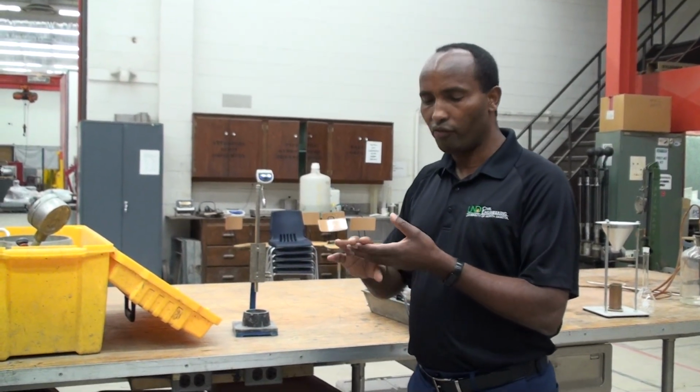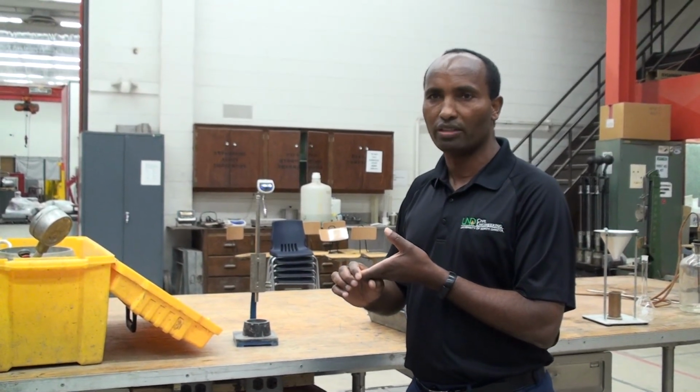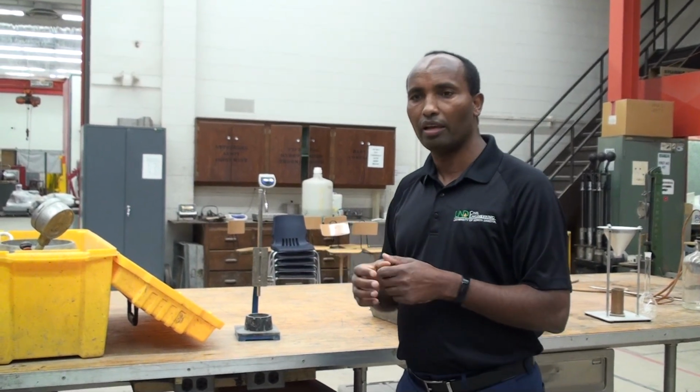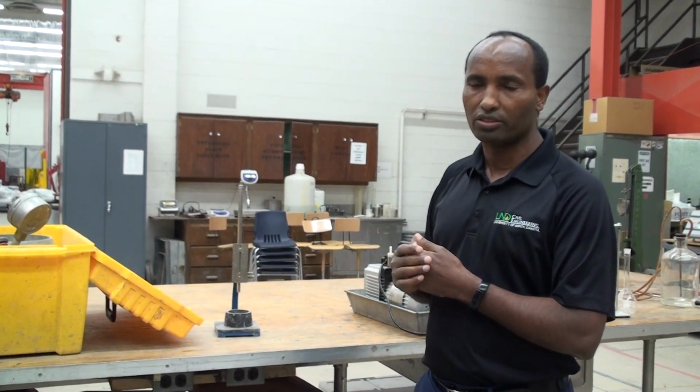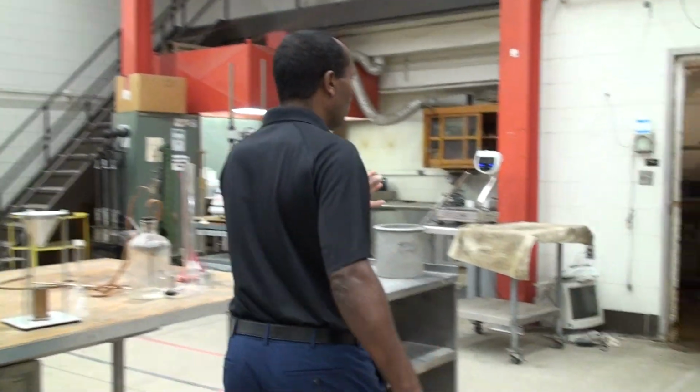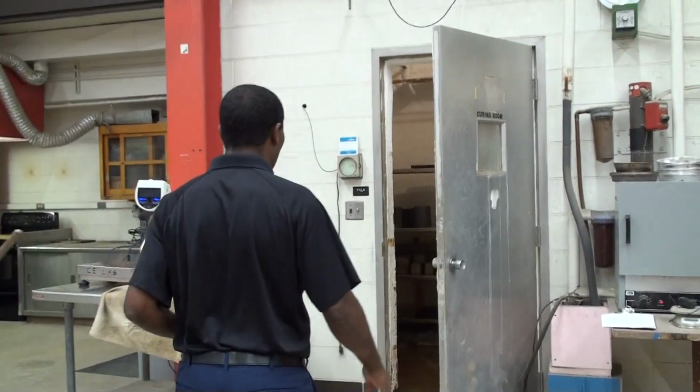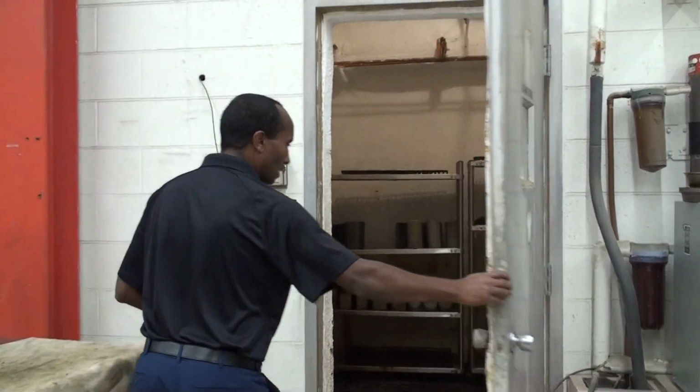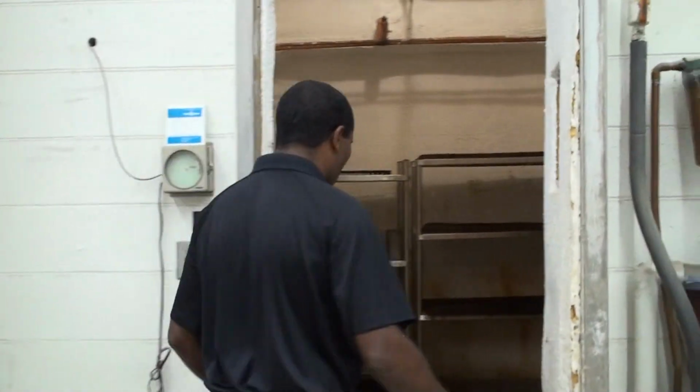So they make 4 cylinders for compressive strength and tensile strength. Then they make 1 beam for flexural strength of concrete. So after 24 hours of curing, they remove their specimens from the mold and move those into this curing room. So the students keep their concrete in the curing room.